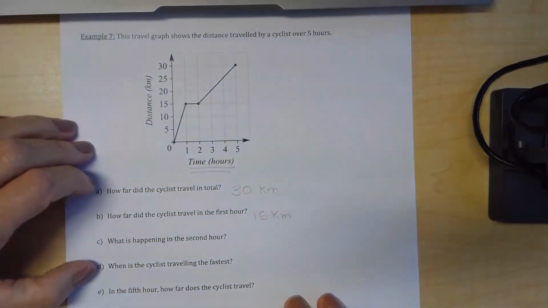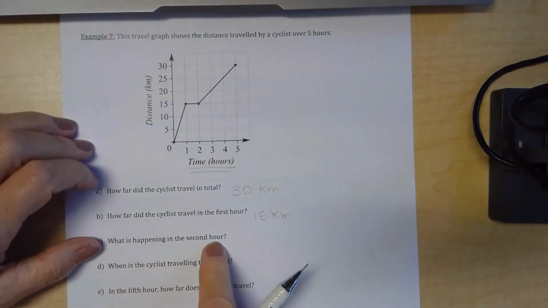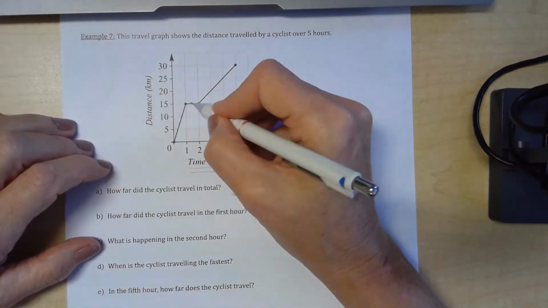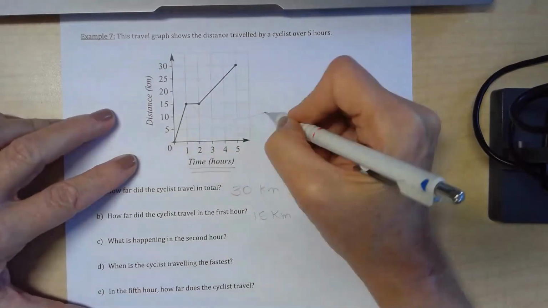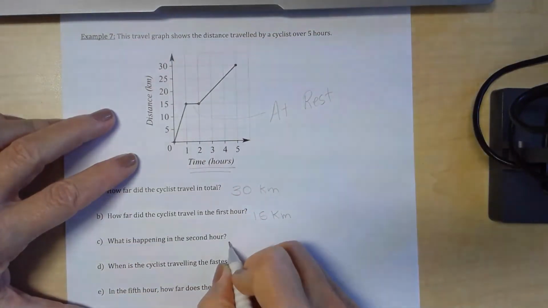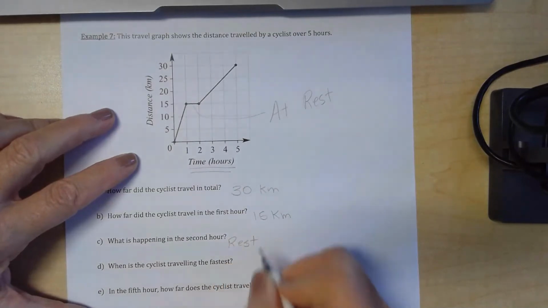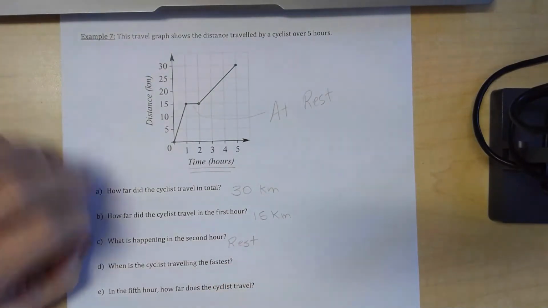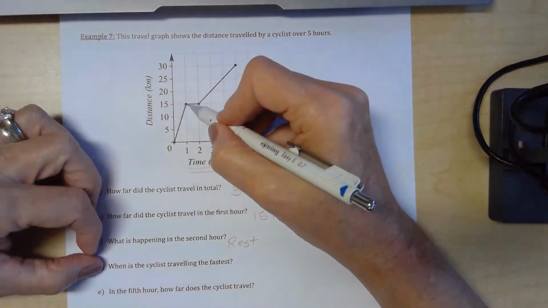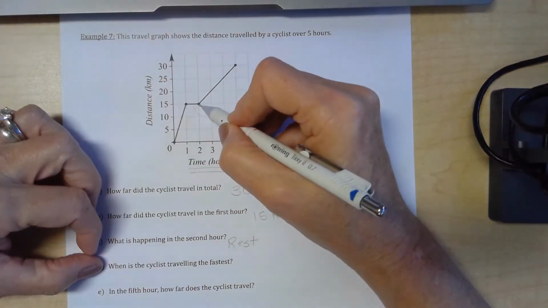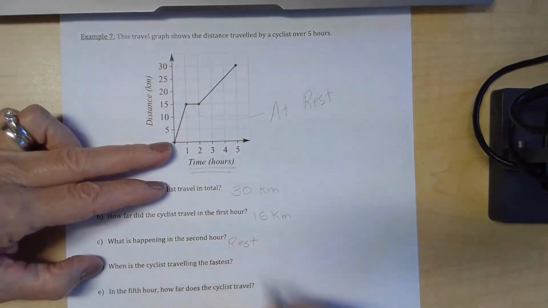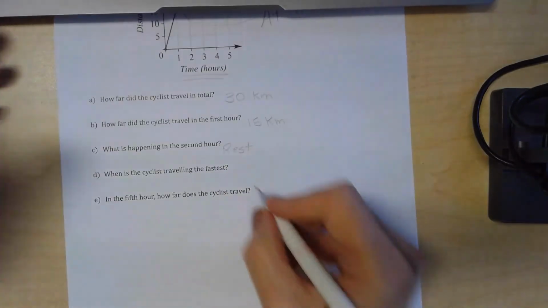Okay. The next one says, what is happening in the second hour? So in the second hour, when this line is flat, it means that he's at rest. So in the second hour, he rested. So maybe he had some lunch or something, drink water. When is the cyclist traveling the fastest? So the steepest part of the line, not steep at all, less steep. The steepest part of the line is the fastest. So in the first hour, I'll write that.